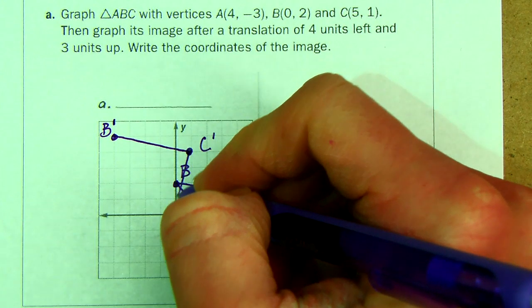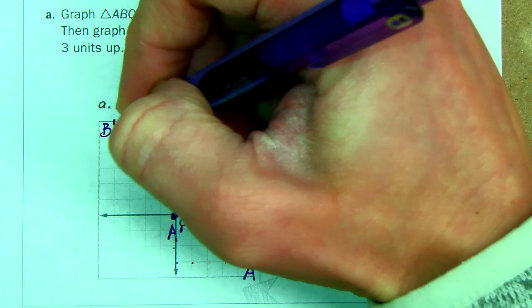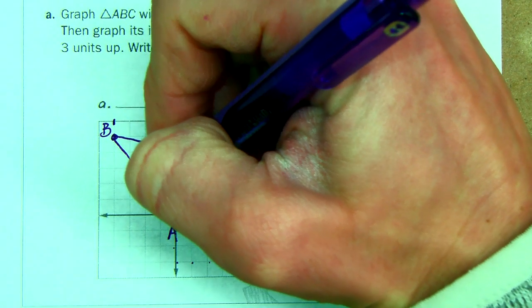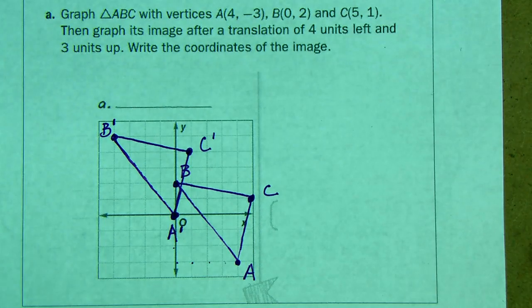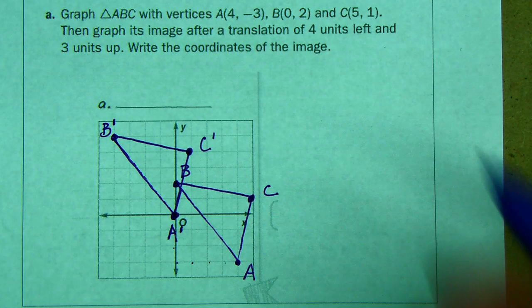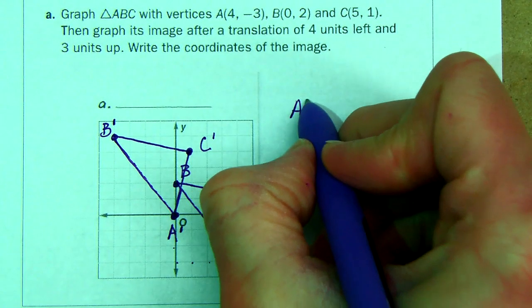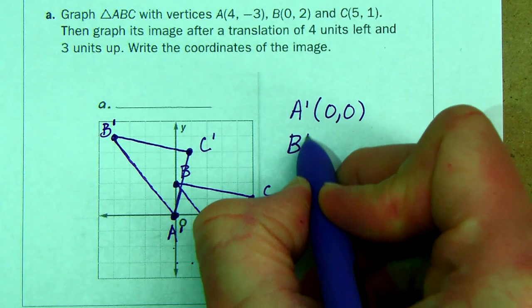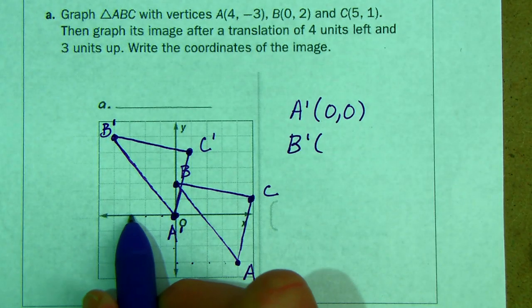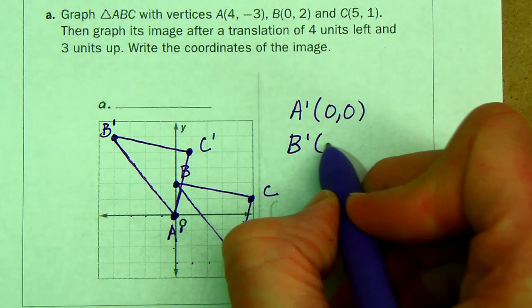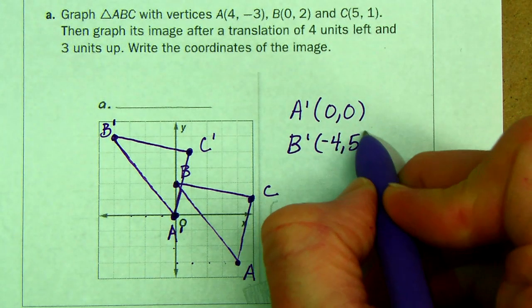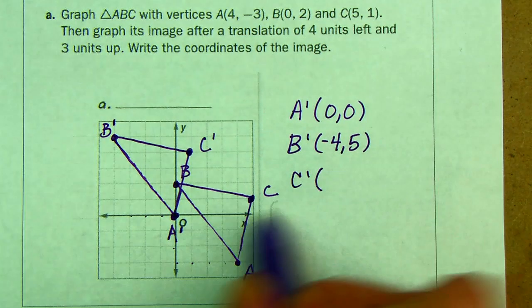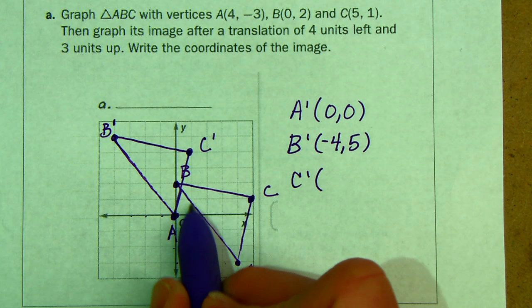But that's fine. Now I have to give the new ordered pairs. So I'm going to go over here. A prime is 0, 0. It's right smack dab on the origin. B prime is at negative 4, positive 5. And C prime is at 1, positive 1, positive 4. And that's what you'll have to do.